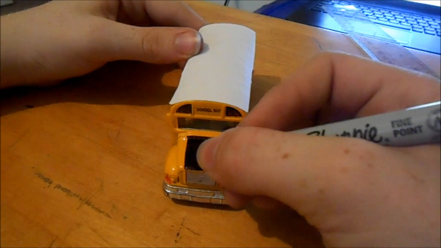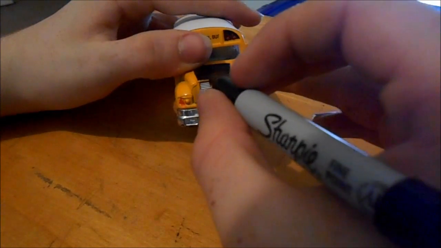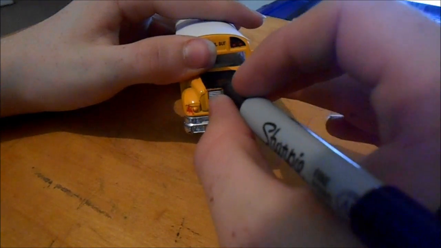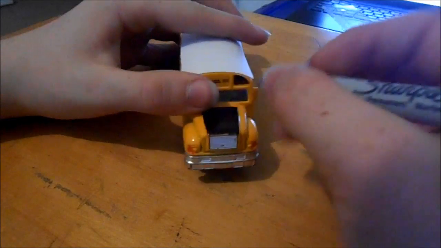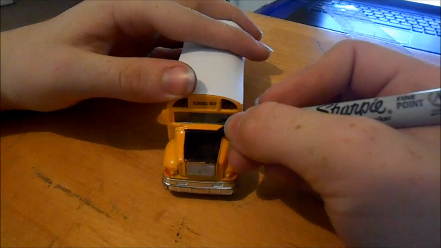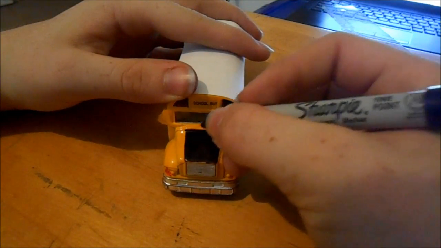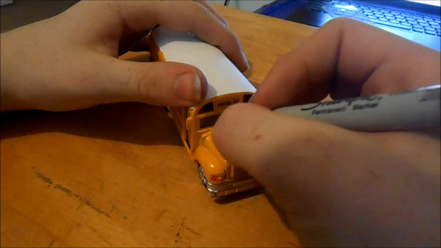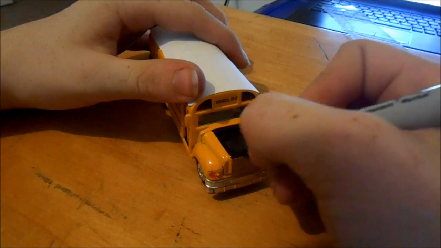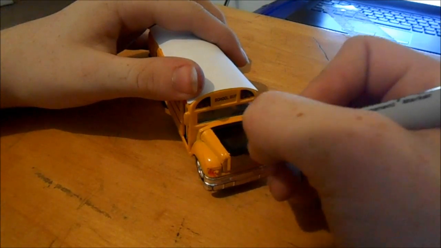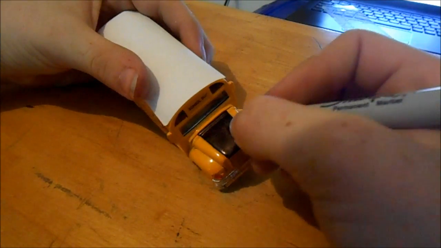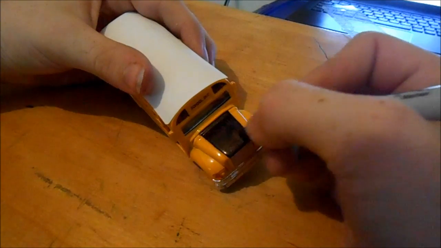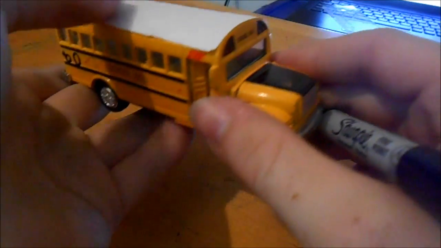And I think you can also use Expo marker or whatever dry erase marker you have. But I just prefer Sharpie because it stays on a little bit longer than Expos do, because Expos, if you wipe them on something, then it practically takes that off. It doesn't make it look good. So, you come up here and you see, hey, that looks good. So then, you got that.